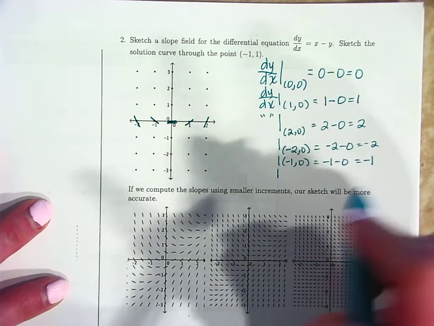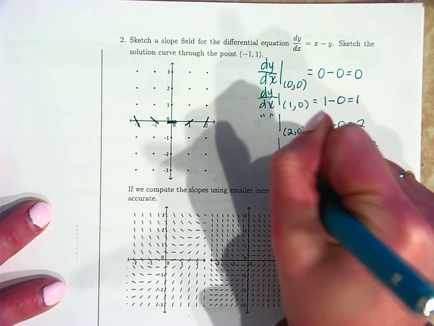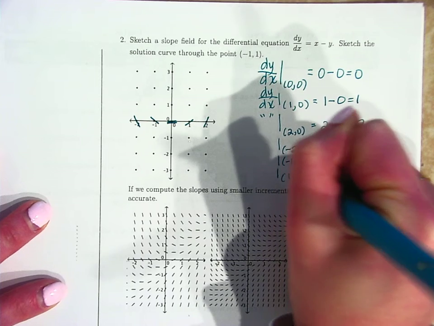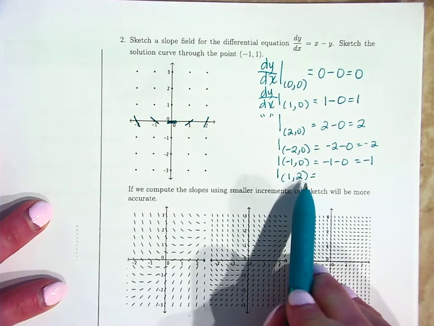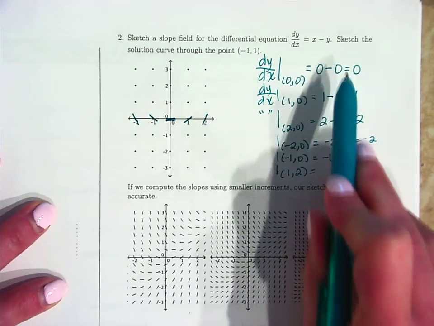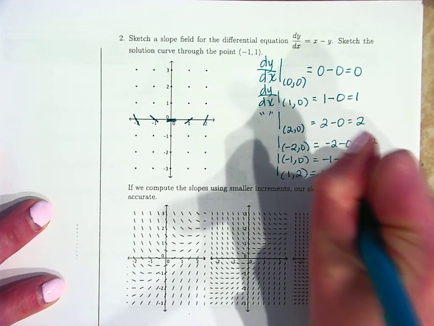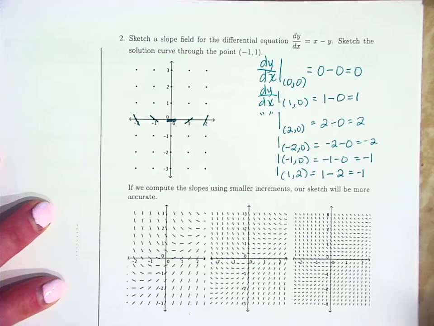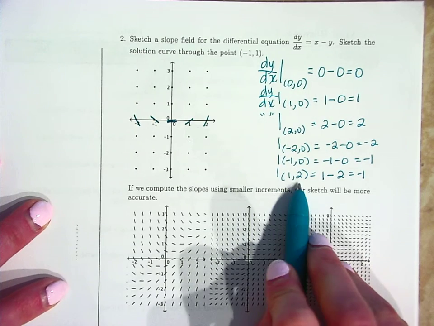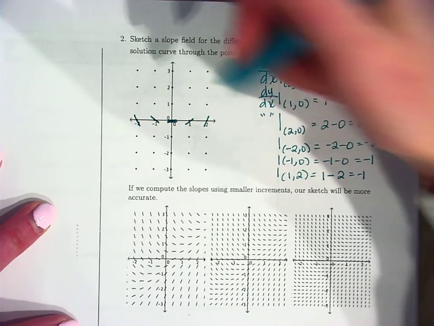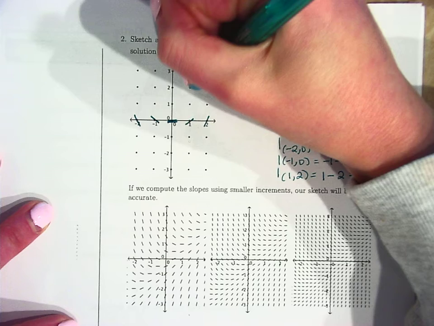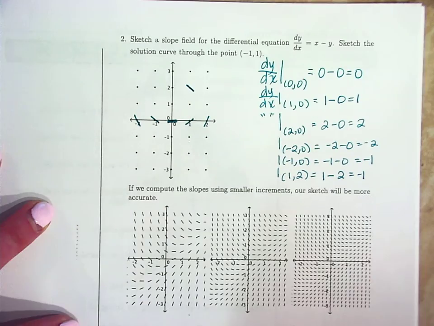Okay, so maybe let's try a random point, maybe at 1, 2. So at 1, 2, based on the differential equation, if we plug 1 and 2 in, it'll be 1 minus 2, or -1. So at the point 1, 2, we have to draw a line segment that has a slope of -1. So it looks like this.